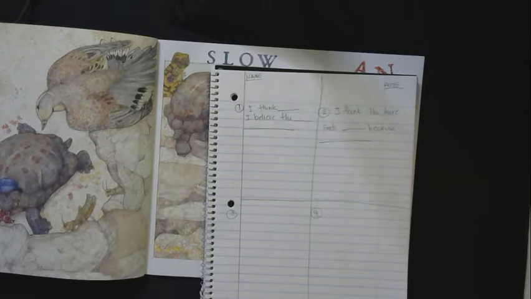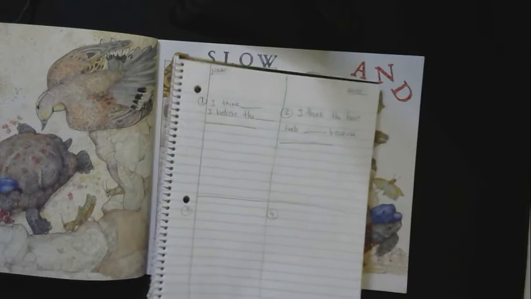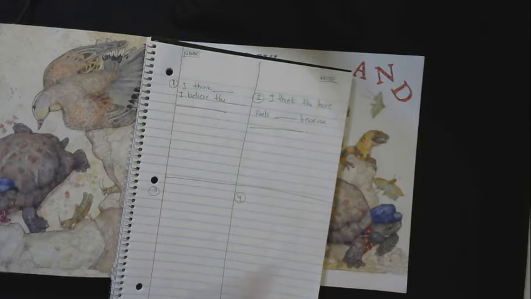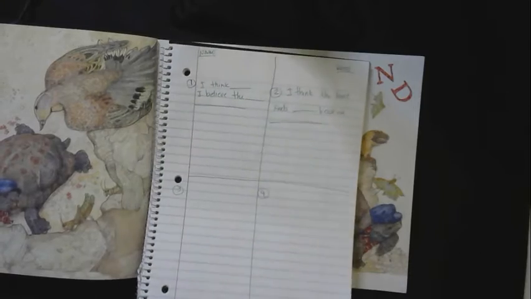And remember, this is kind of like a prediction. If we think she feels this way, we're going to find out in the next few pages what happens. And we may or may not find out how the hare feels. That's okay. If we don't find out, it's okay. We're just getting our thought process, and hopefully we are thinking about the story as we read. So let's keep reading.